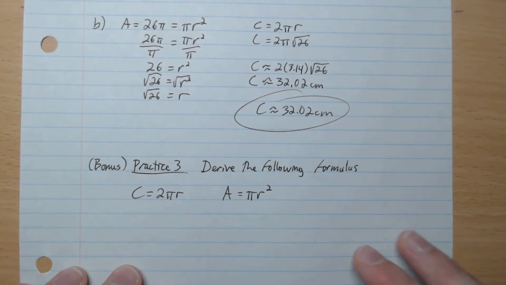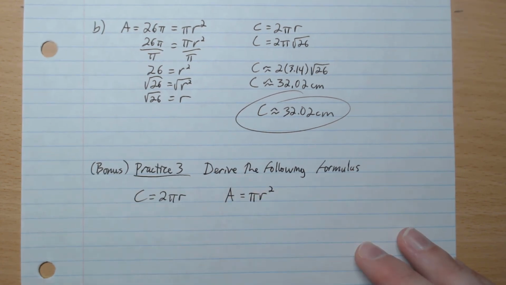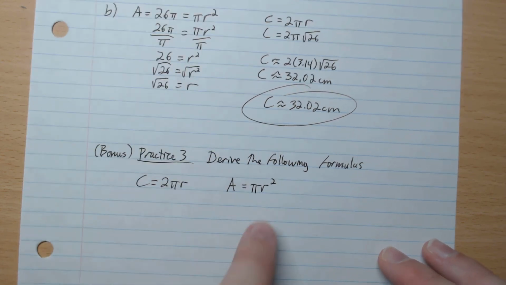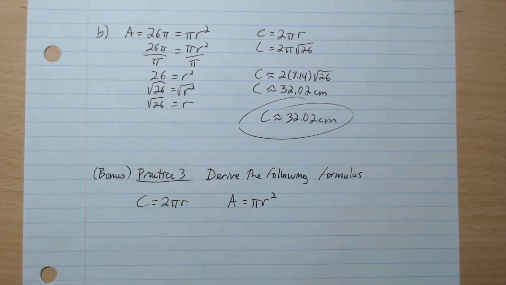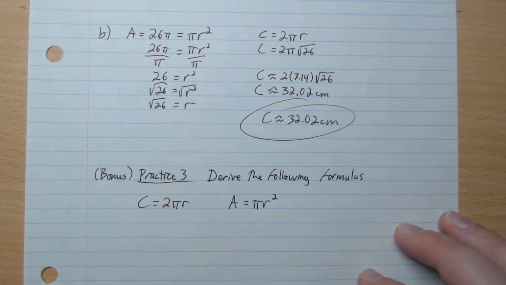Okay, practice number 3, bonus. You don't have to do it, but I highly recommend you do it. Derive the formulas. C equals 2 pi r and A equals pi r squared. Where do they come from? Go ahead and derive those formulas. Okay, and if you want to see the answer, just go back to the beginning of the video where I derived both of these formulas.